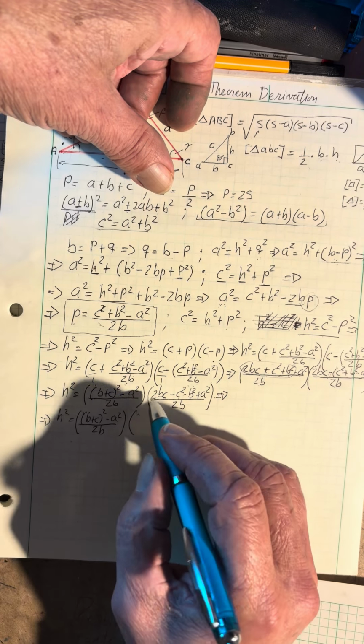We proved Heron's theorem. Right? And in this square root, we don't use plus minus because there's no such thing as a negative area. So no need to go there. But I just wanted to mention that.